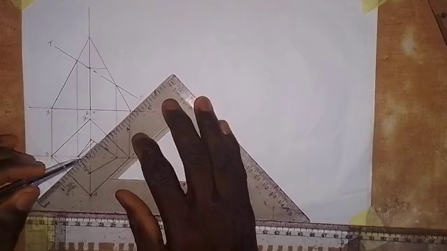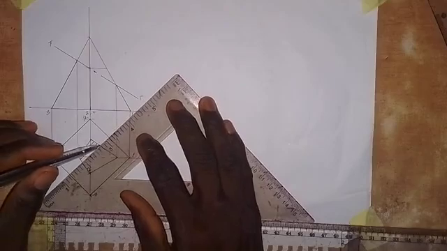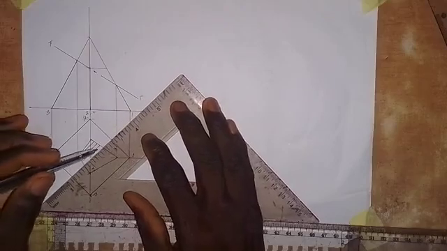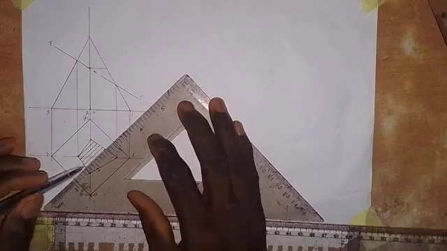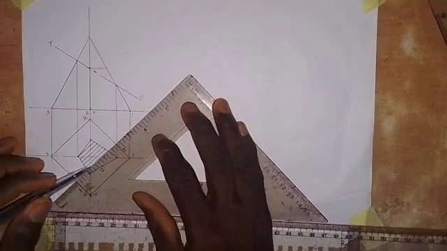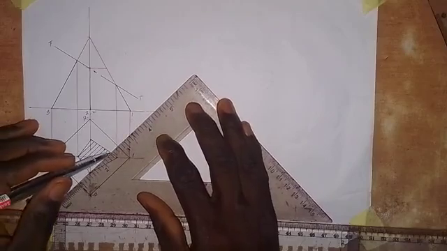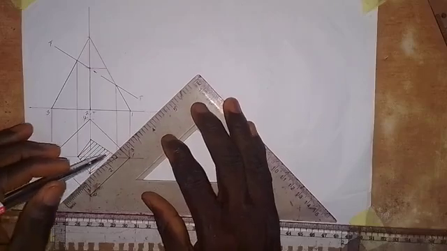Hatching lines are equally spaced and they are drawn with a continuous line, as I'm doing it here. I've done this several times, so if you have been watching my videos, you have seen how I've been doing this.